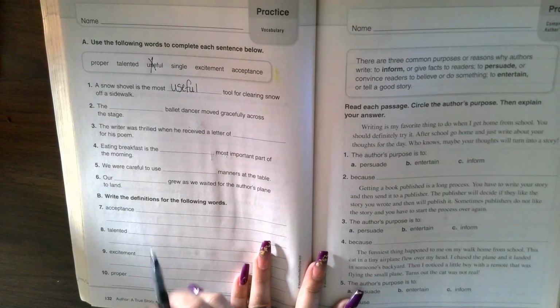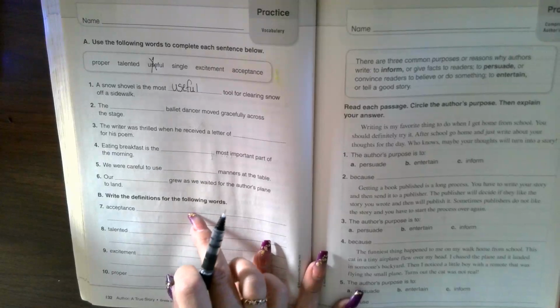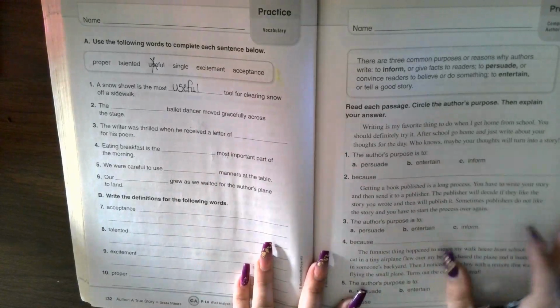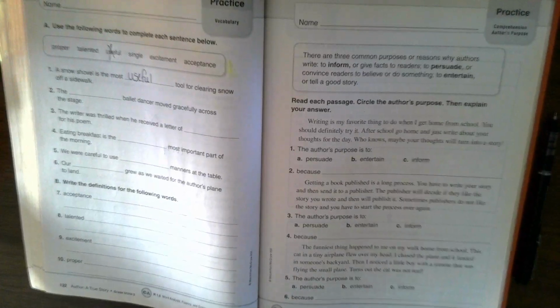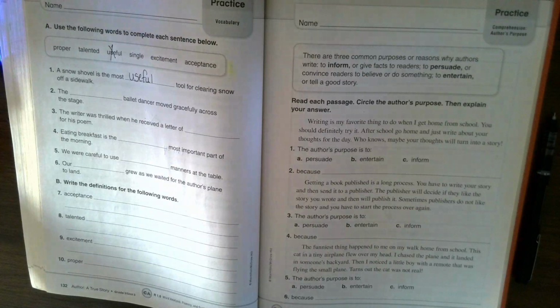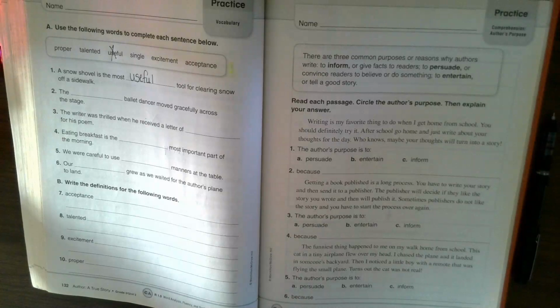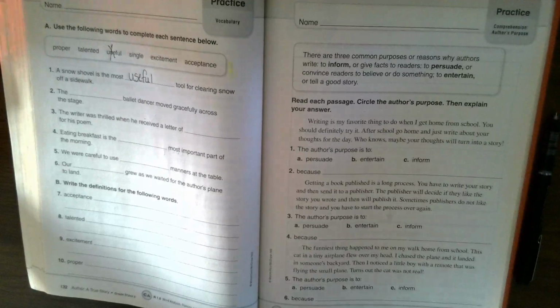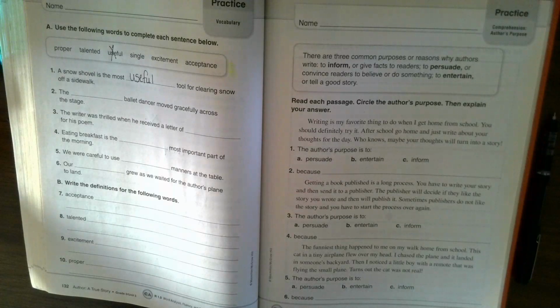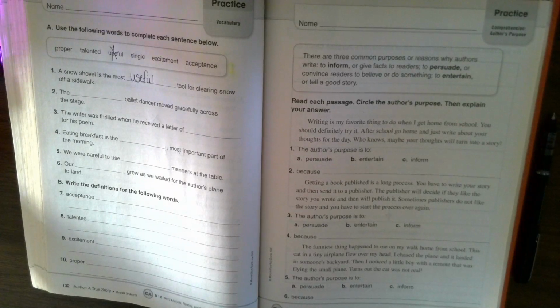All right, and then it wants you to write the definition for the following words, so it would be very useful to use your glossary here. Okay, useful. All right, and then this is a skill that we covered 2 weeks ago. Last week we talked about theme. 2 weeks ago we talked about author's purpose. So go ahead and read with me. At the top, there are 3 common purposes or reasons why authors write: to inform, or to give facts to readers; to persuade, or to convince readers to believe or do something; to entertain, or tell a good story. So read each passage and then circle the author's purpose, then explain. Okay, so number 1 and 2 I'll do with you, but you have to do 3 through 6.